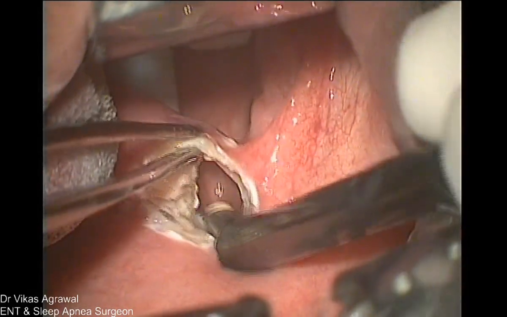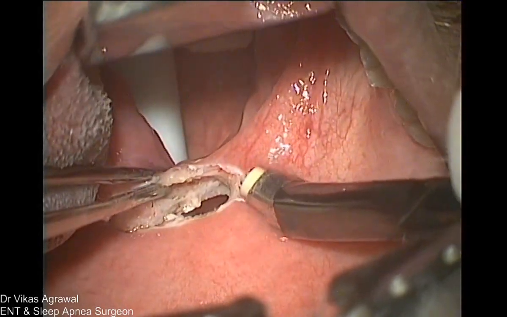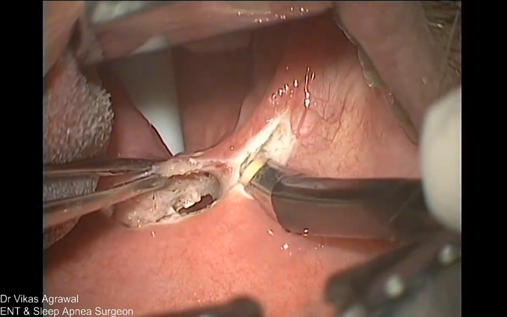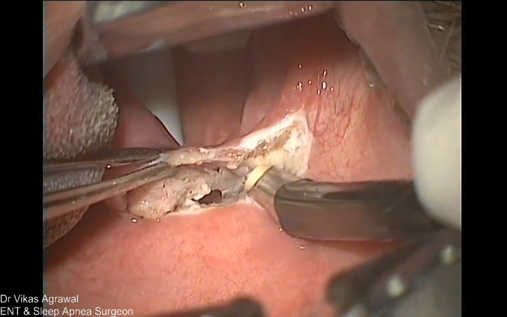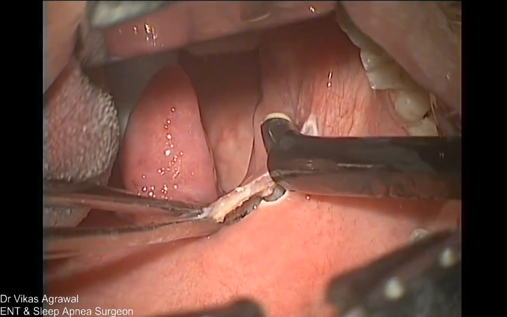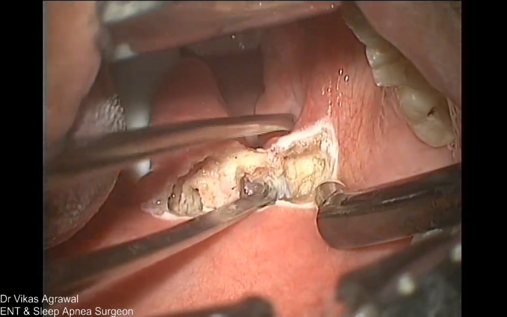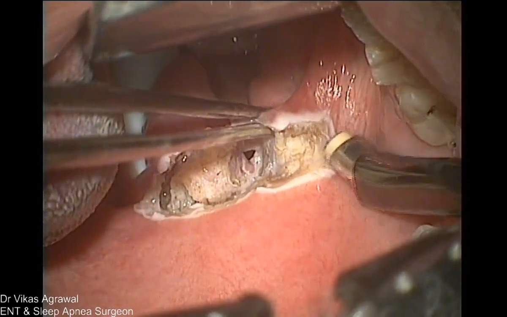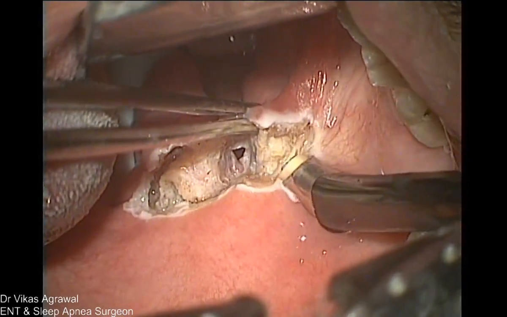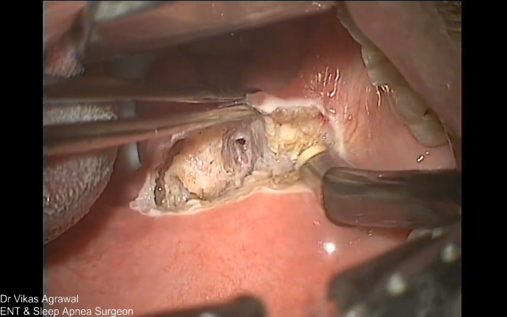Okay. So this is the posterior pillar. This is the anterior pillar. So I'll go into a little bit of anterior pillar, so that I can go into the supratonsillar fossa. Now, see, this tonsil is not looking so big, right? But see, where is the upper pole of the tonsil? The upper pole of the tonsil is pretty high. This is the supratonsillar pad of fat.